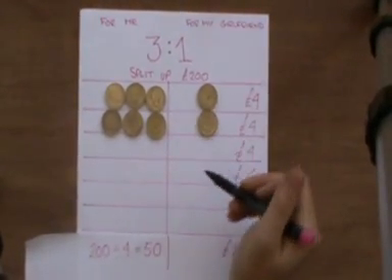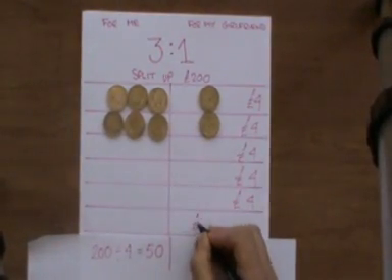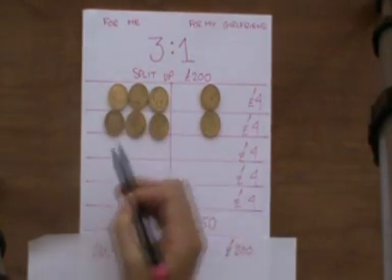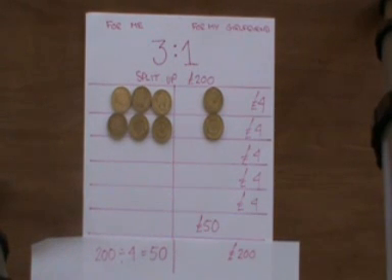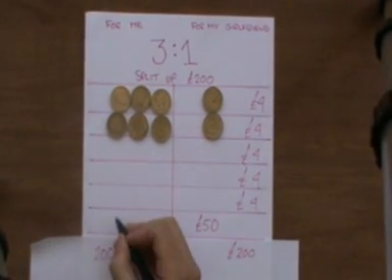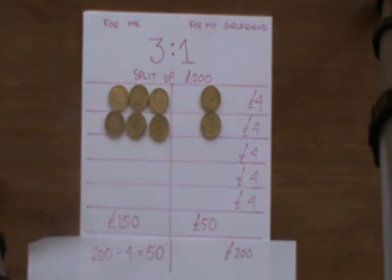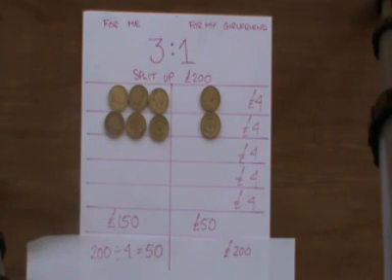Well, I'll have 50 times 1, so I'll have £50 here. And I'll have £3, 50 times, which is £150. This is how I've split my £200 up in the ratio 3 to 1.